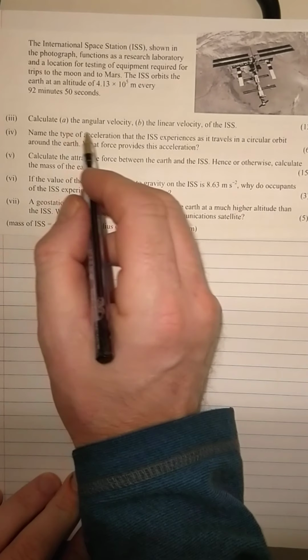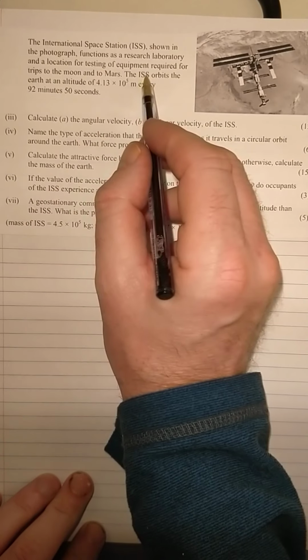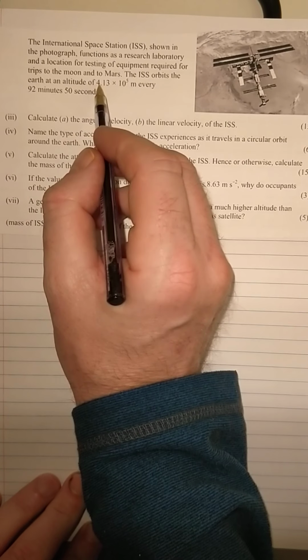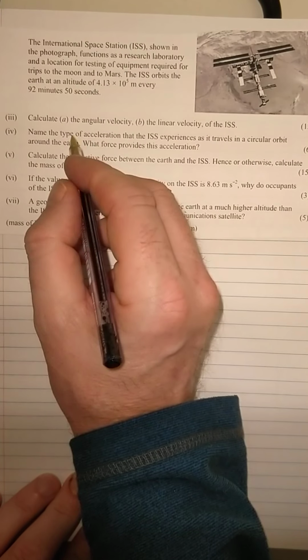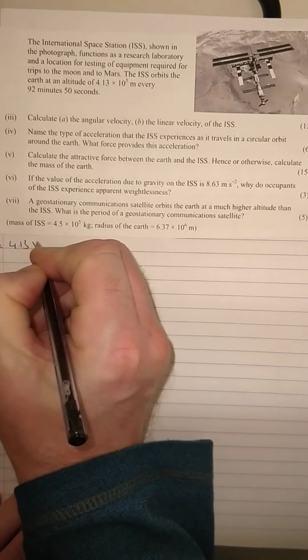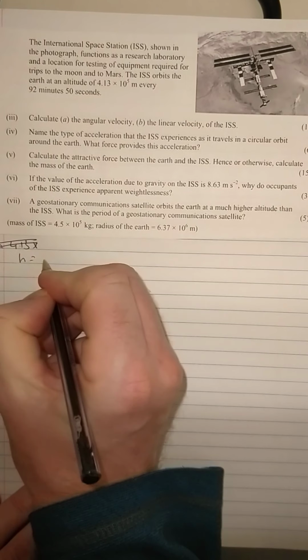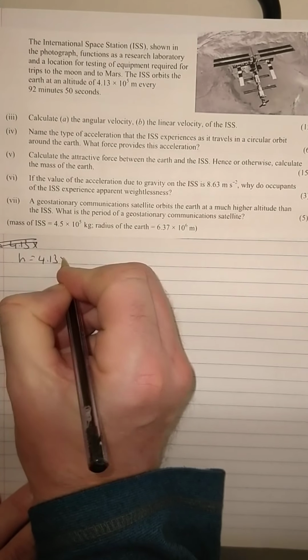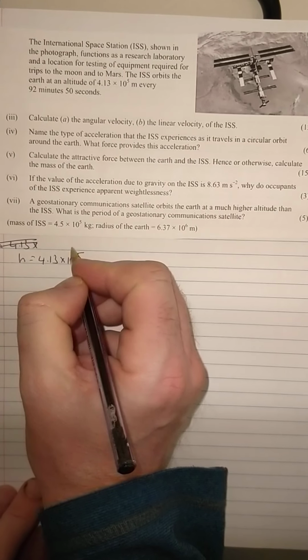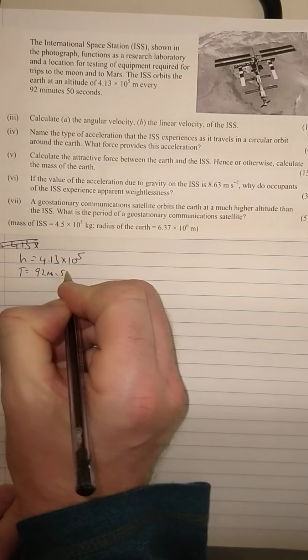So let's go through what we've been given. The International Space Station, a research laboratory, the ISS orbits the Earth at an altitude of 4.13 by 10 to the power of 5 meters. So the height above the surface, 4.13 by 10 to the power of 5. And the periodic time is 92 minutes 50 seconds.